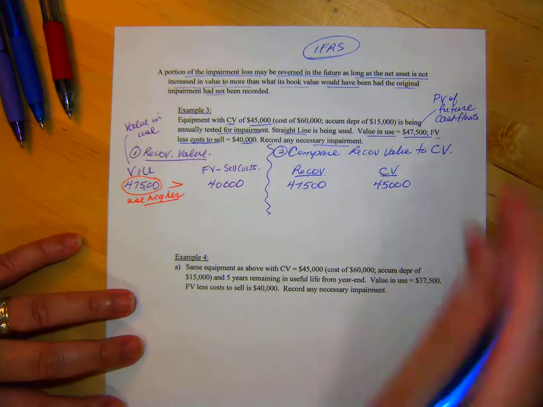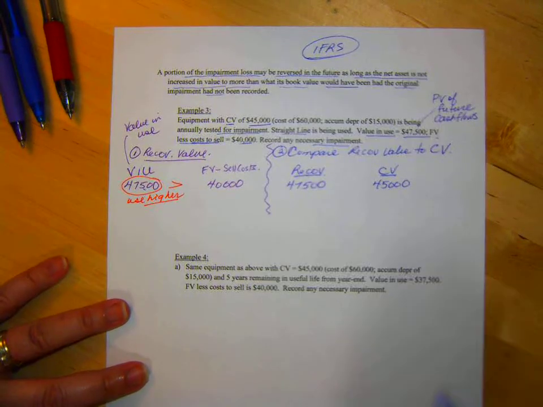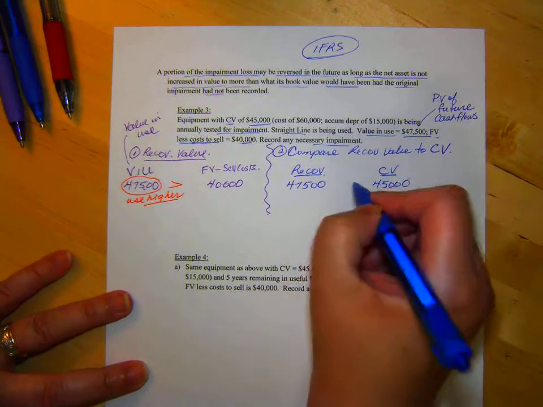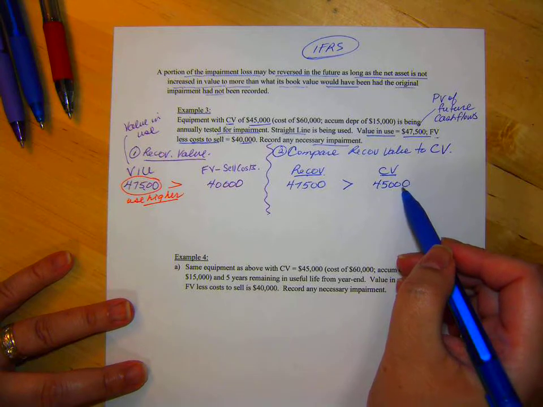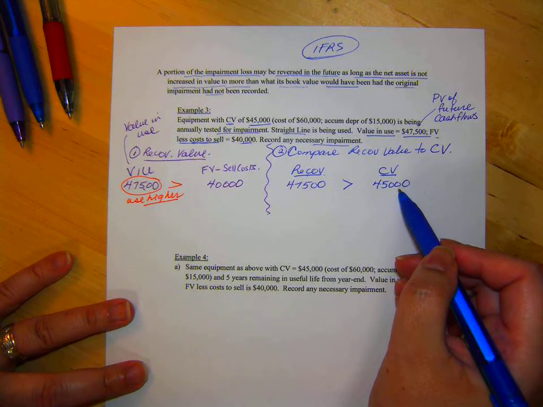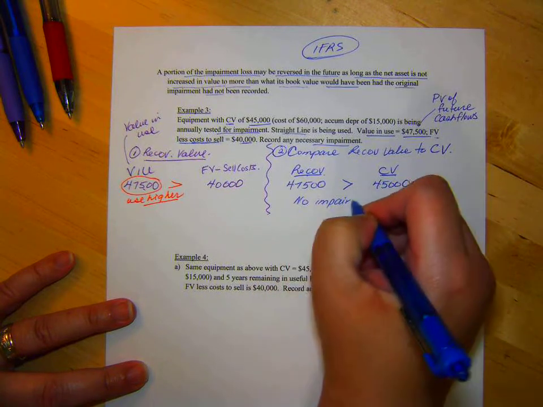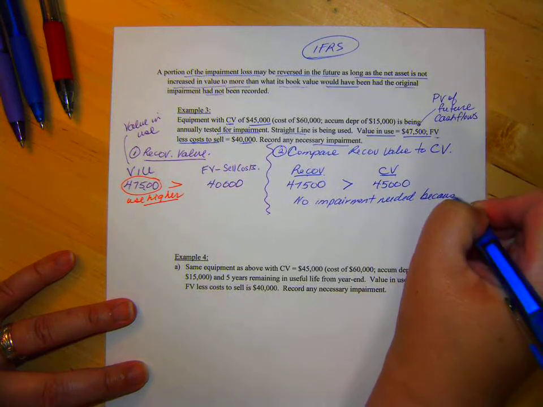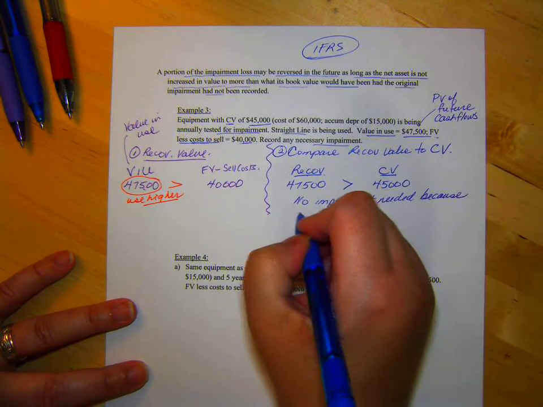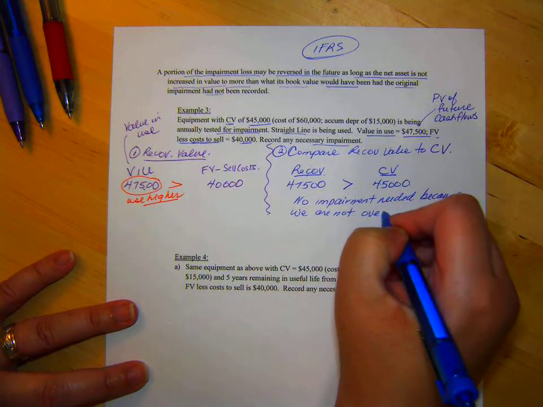So the main thing is we don't want our books to overstate all the assets we have. We don't want it as too high. So the recoverable value is higher than the carrying value. So are we safe on our books? Yeah, we're not showing them too high. So no impairment needed. Because we are not overstating assets.